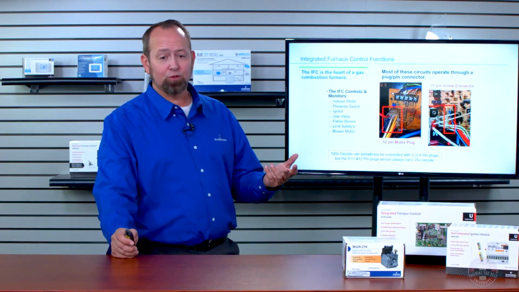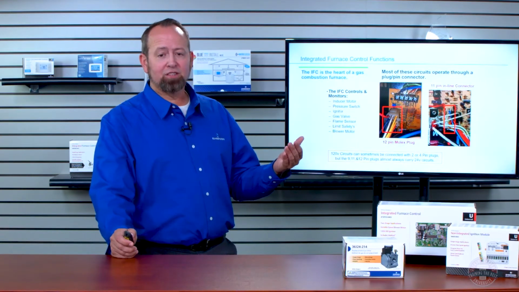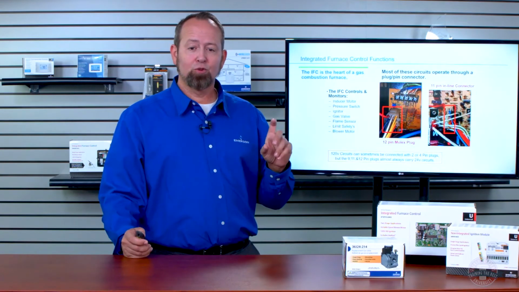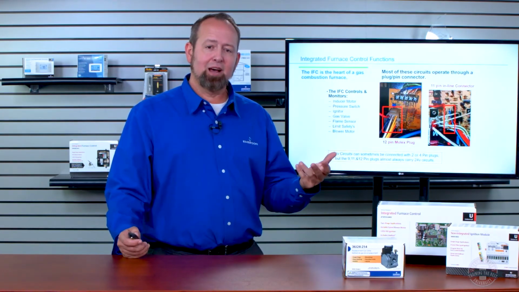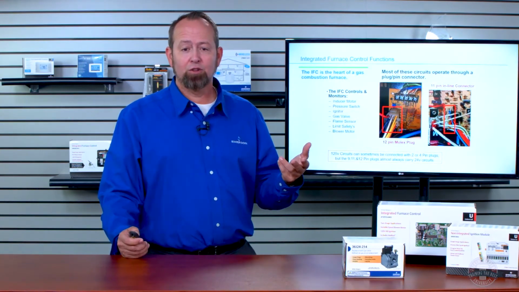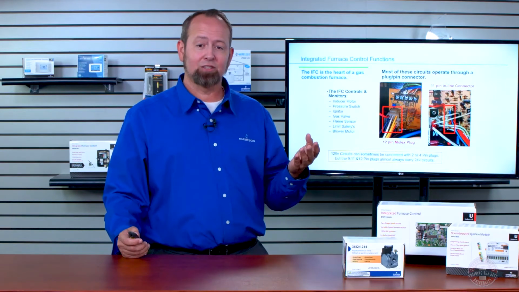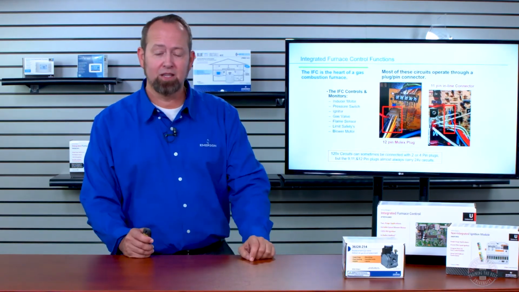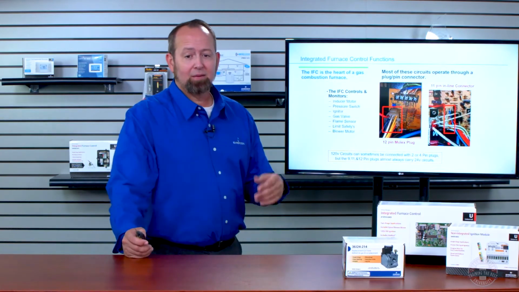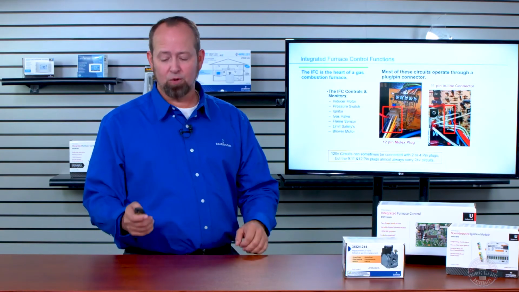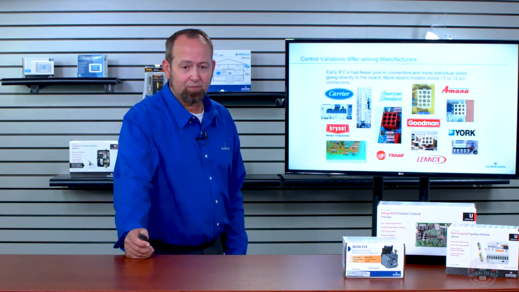And the 120 volt circuits that are on the board still go through individual spades. They don't connect through one of these large Molex plugs. The exception to that would be the inducer motor and the igniter, which sometimes go through a 2 or a 4-pin connector, but they would never go through a 9 or a 12-pin. The 9 and 12-pin Molex or the 11-pin inline are strictly for the low voltage.